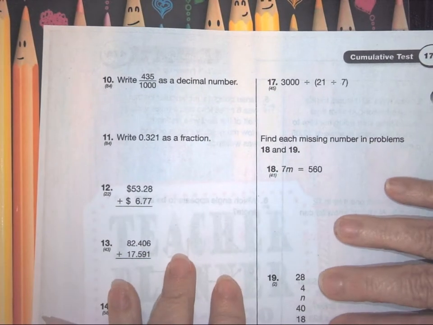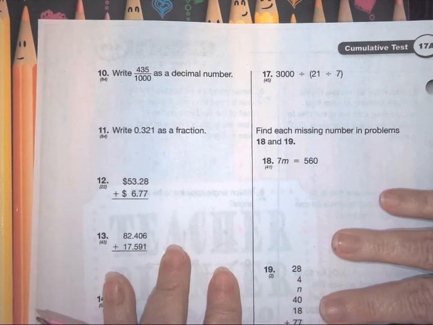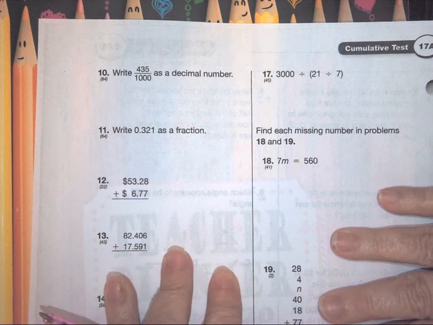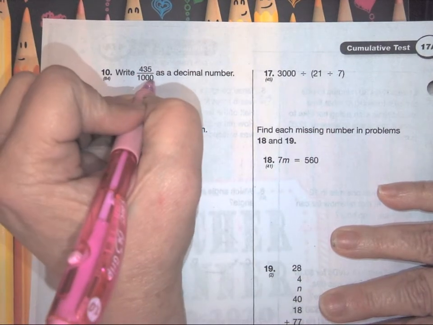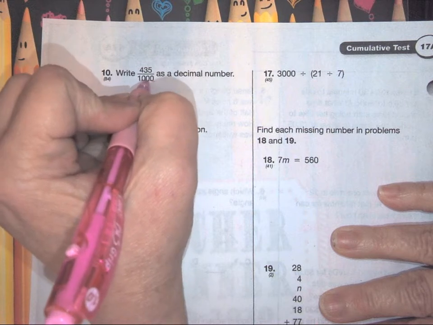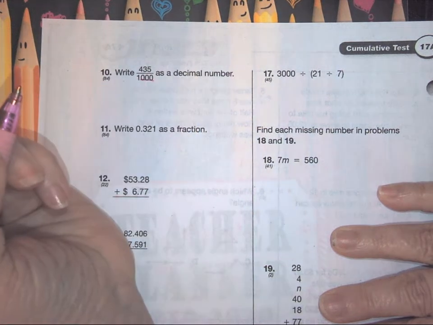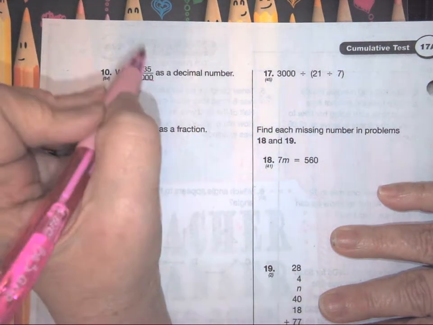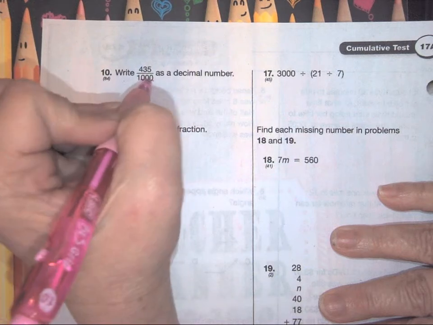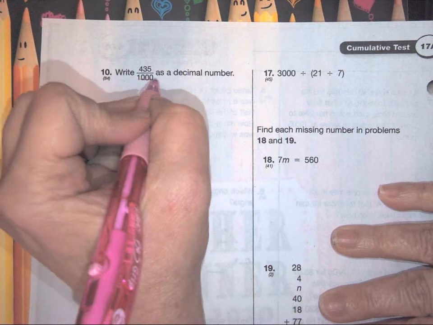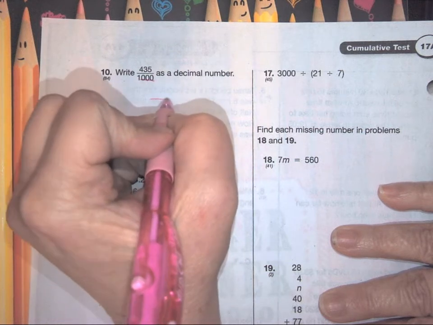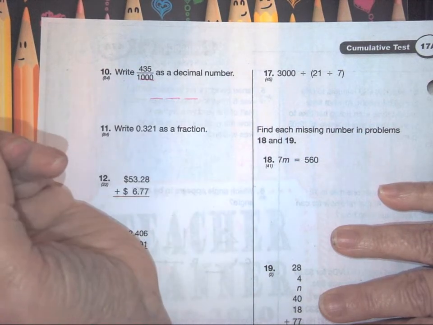All right. We have 435 1,000ths, and we want to write it as a decimal. Whenever you're writing a decimal, look at how many zeros you have, if it's 10, 100, 1,000, whatever. This tells you that you have 3 digits in your answer.